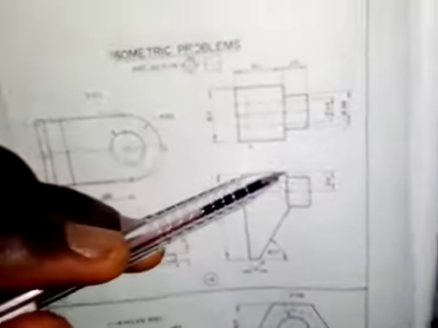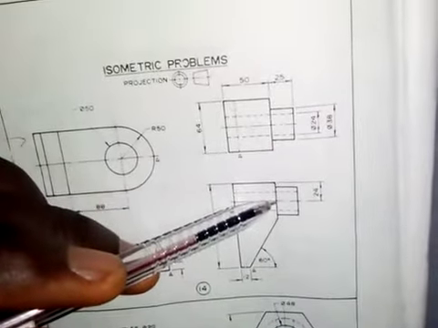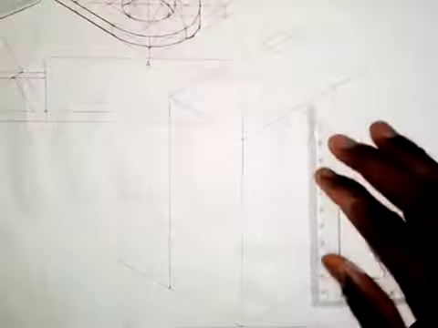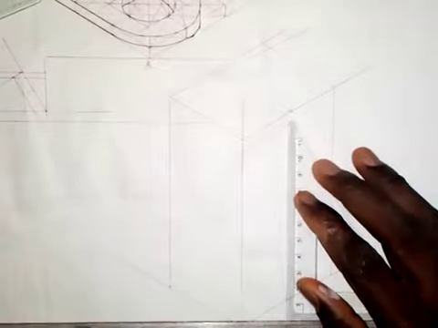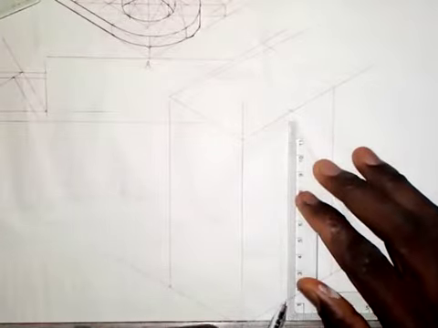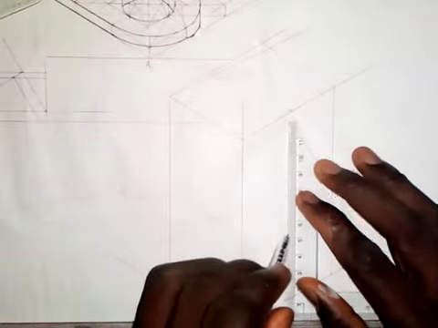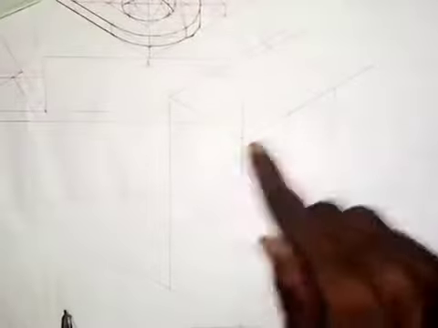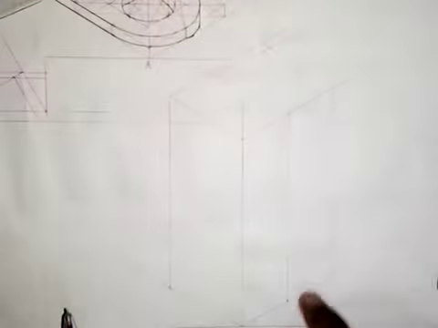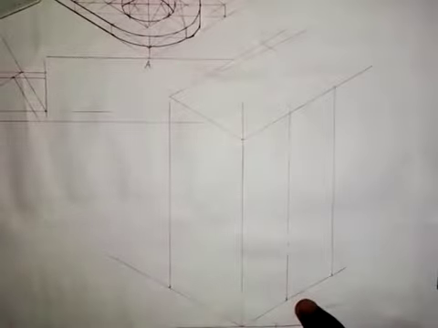So we have that the distance from here to the center here is 24 millimeters. The first thing I'm going to do here is to get the center line on this face. All I need to do is to draw a vertical center line. Don't forget that the distance from here to here is 64 millimeters. So 64 by 2 will give us what? That's 32. That's what I've done.